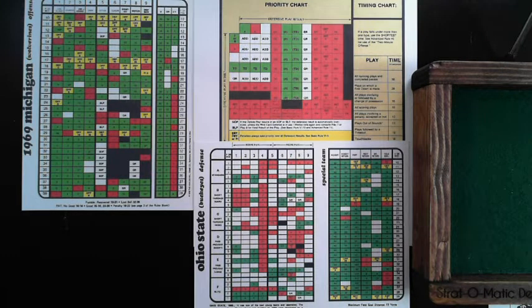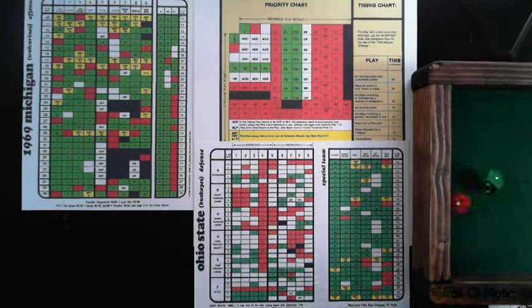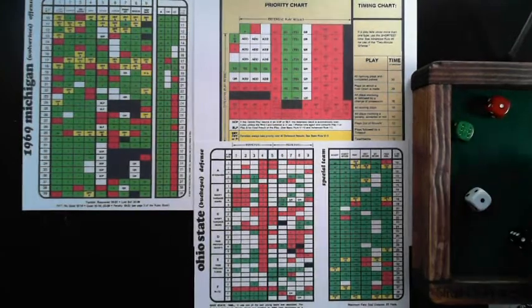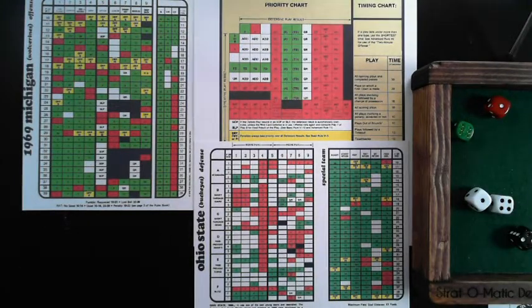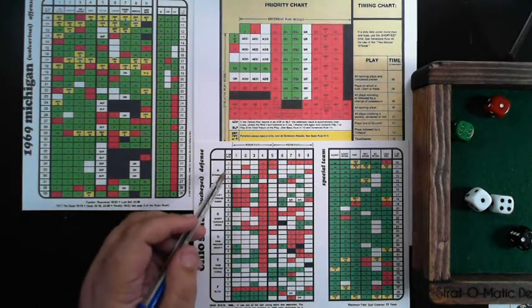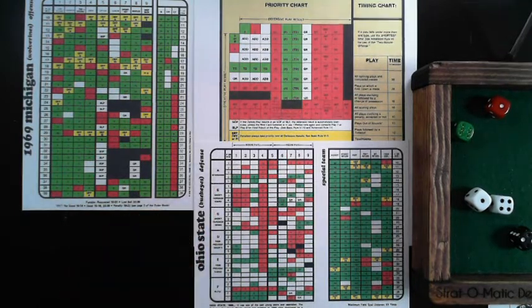Michigan is going to run a counter, and Ohio State will counter with an A defense. So that'll be 25 against 1. Counter 25 is 5 yards. A defense rolling 1, no change. So 5-yard pickup for Michigan down to the 43. That's going to be 3rd and 1.